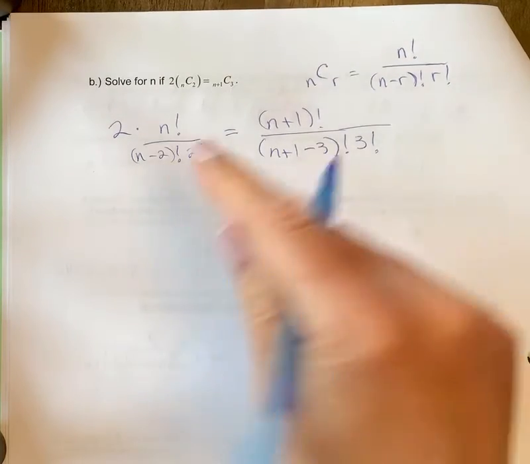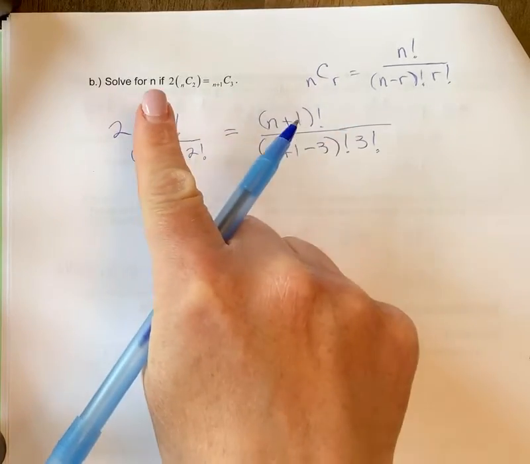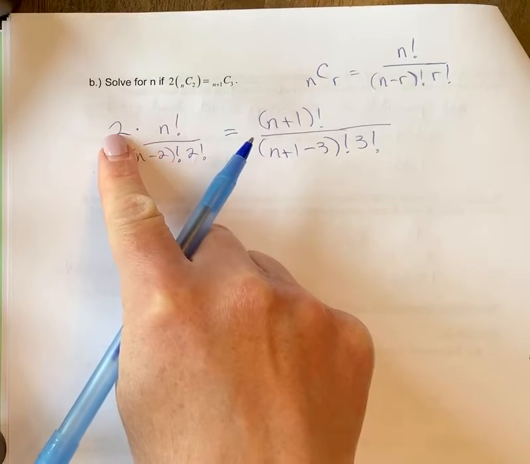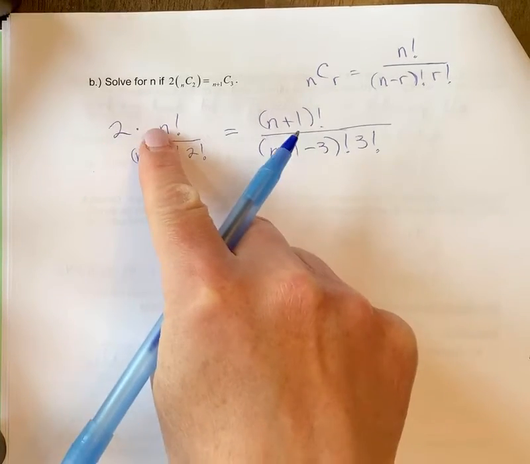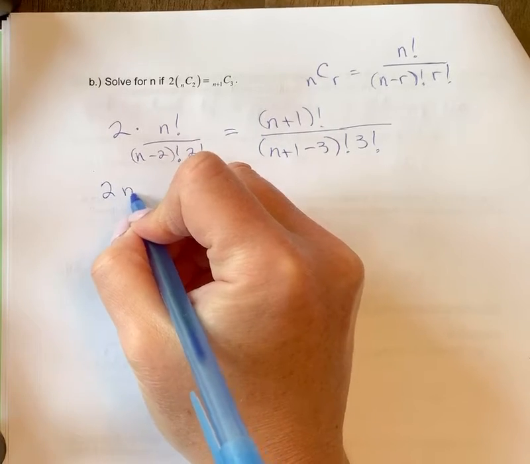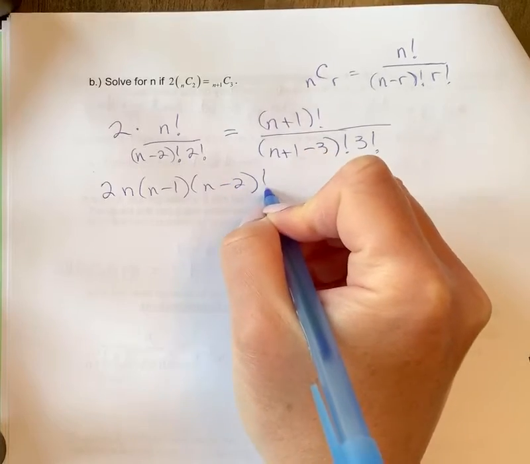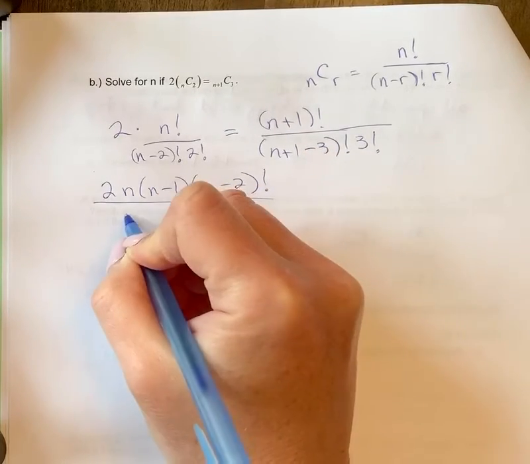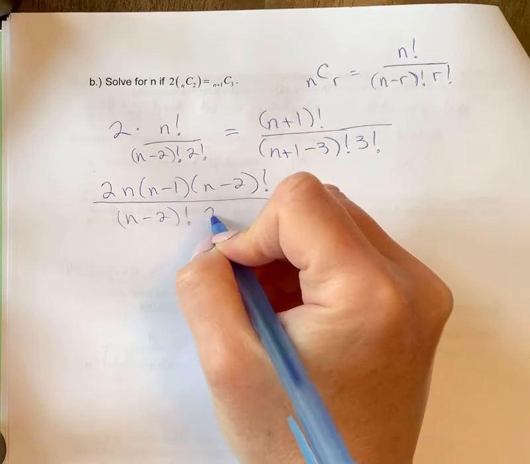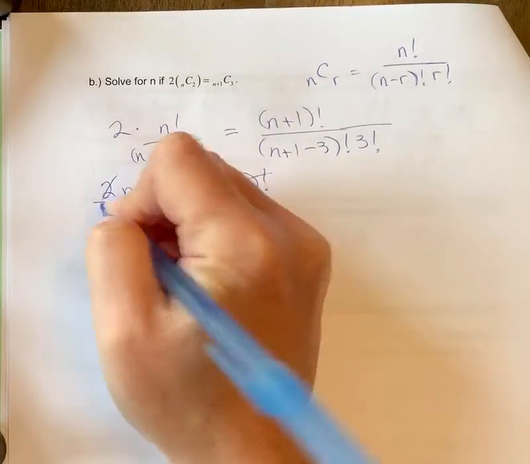Okay, so I'm going to simplify a little bit on this side. Now remember, this is an equal sign, so I can't do canceling from here to here. That's not going to work, so I have to cancel within the same fraction. So 2 is just going to remain there, 2n, but I can count this down to cancel out the n minus 2. So I'm going to have 2n, n minus 1, (n minus 2) factorial. And here the (n minus 2) factorial will end up canceling. And 2 factorial is 2 times 1, which equals 2. So those are going to cancel. Oh, and the 2's are going to cancel.